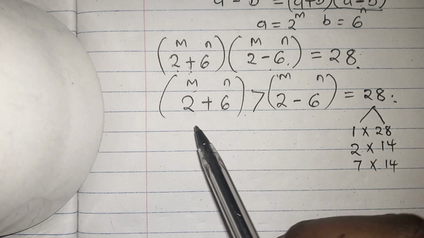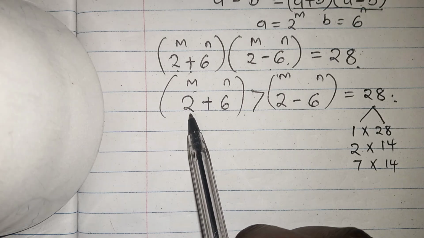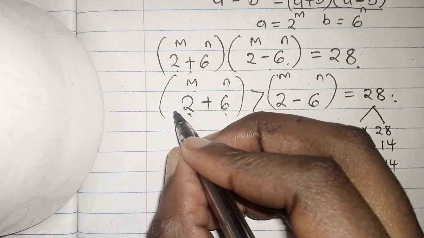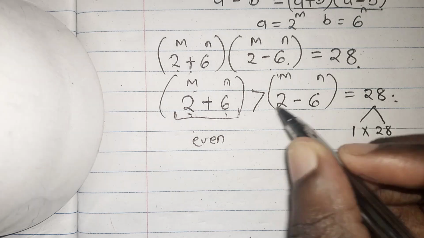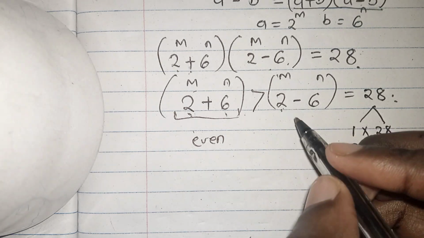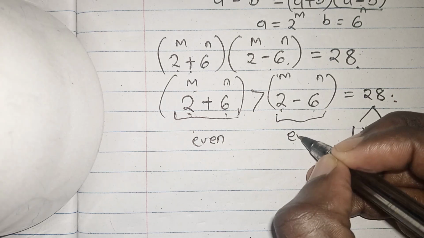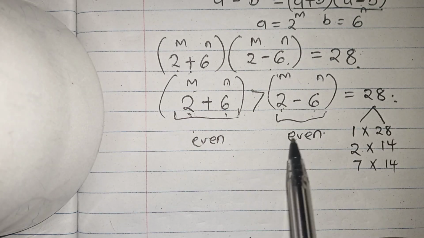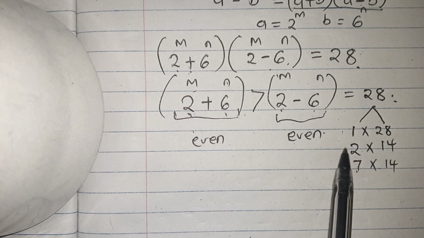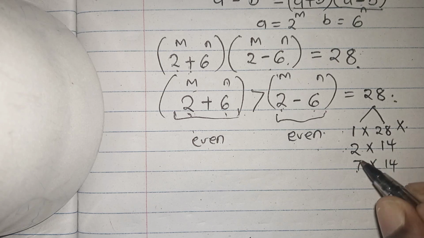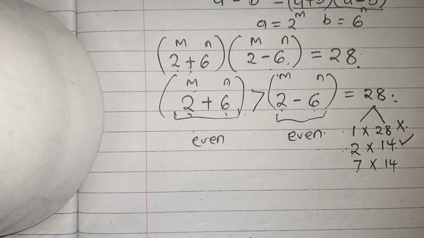Okay, and then we have 2 to the power of m. So 2 to the power of any number is even, and 6 to the power of any number is even. So all this is even, and then on the other side 2 to the power of m is even. So this side is even. So what we are going to do, we're going to pick 2 numbers here that are even. So 1 is odd, so we shall reject this. 2 and 14 are both even. 7 is odd, so we shall then reject this. So we are going to take 2 and 14.